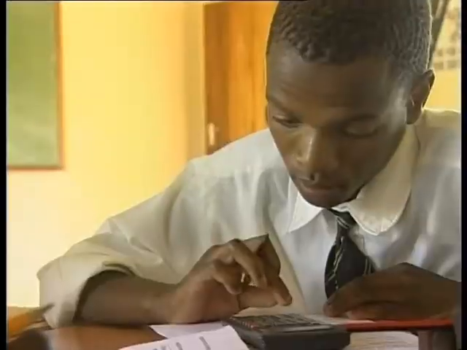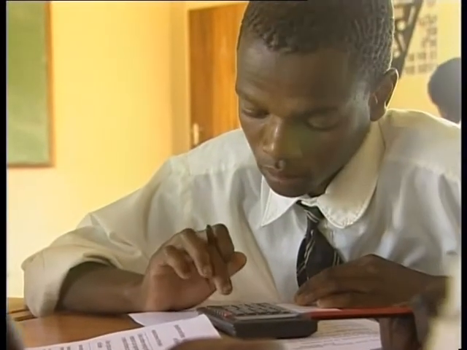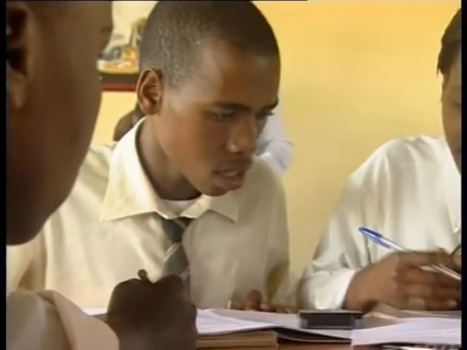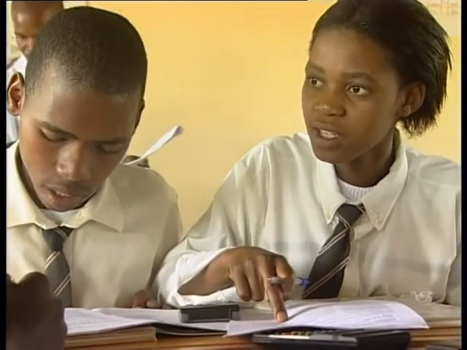After clarifying the terms, the learners are now ready to summarize the different aspects of the question. To answer the questions on the worksheet, they need to know the cash price for 10 cars, the usual price without discount, the time period they'll be kept, the depreciation over that period, depreciation as a ratio, and inflation as a percentage and a ratio. In each year, the depreciation was 12%.